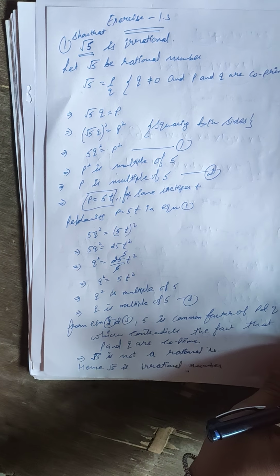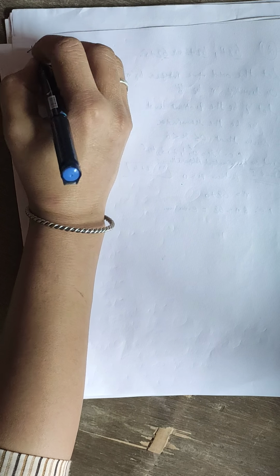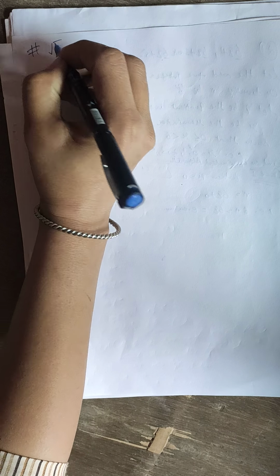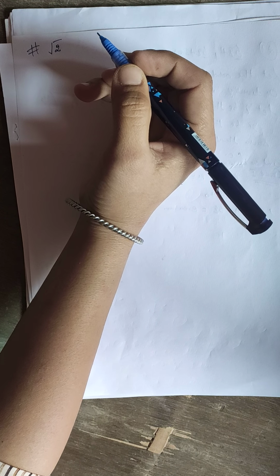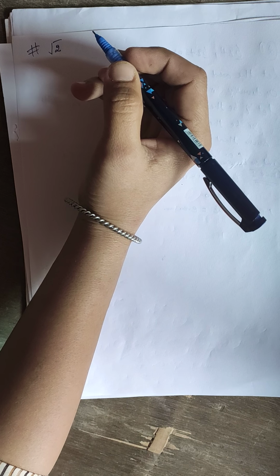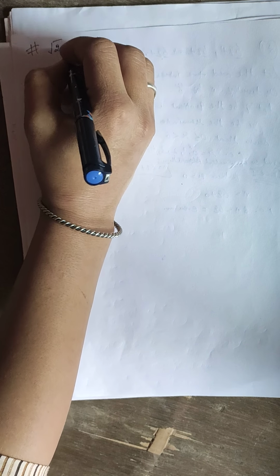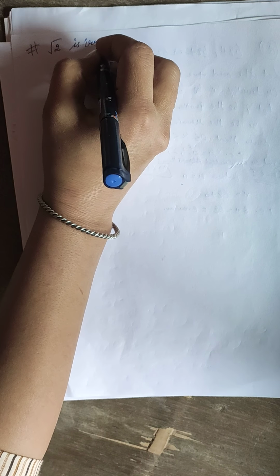Okay, now we'll consider one more thing. Let us discuss that root 2 is an irrational number. This is not in your exercise, but it will be helpful to you because a question can be asked of any form: root 2, root 7, root 11, anything can be asked from you. So you must know how to perform it.